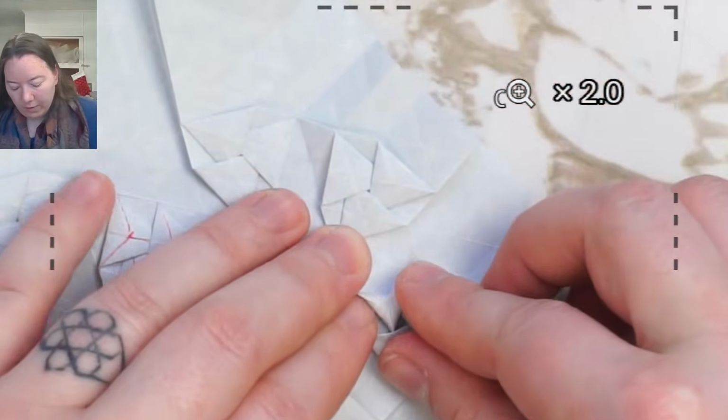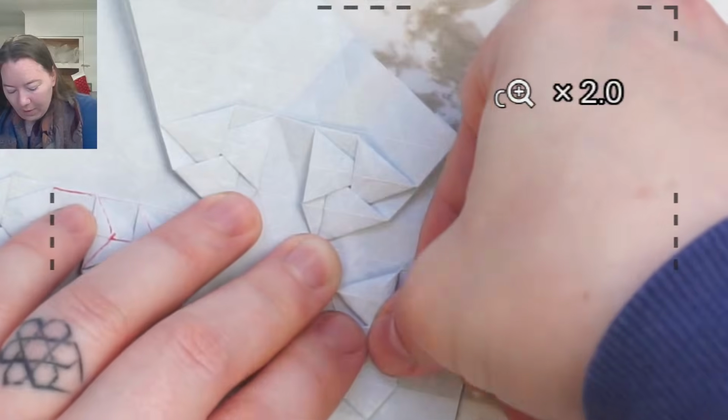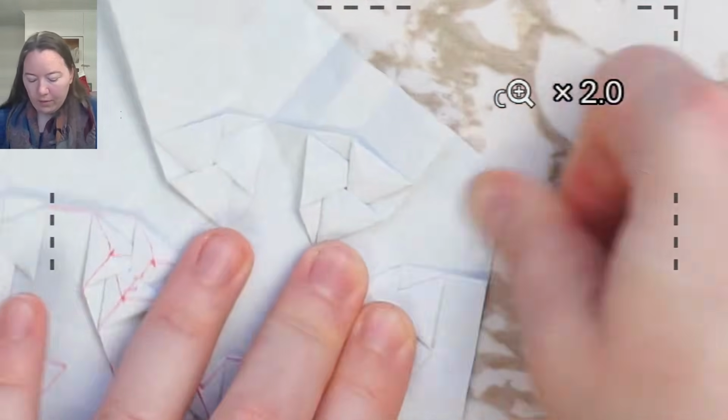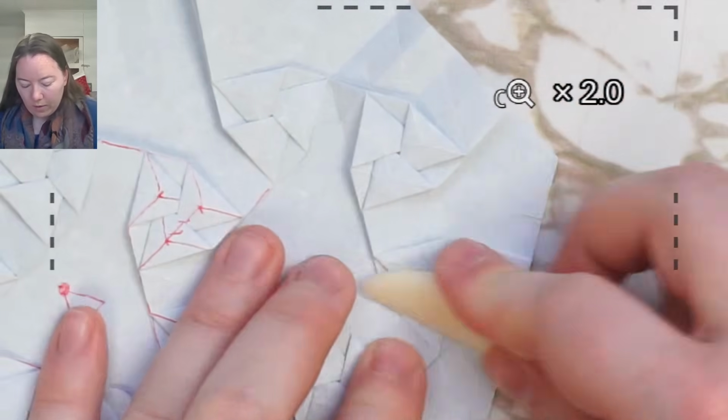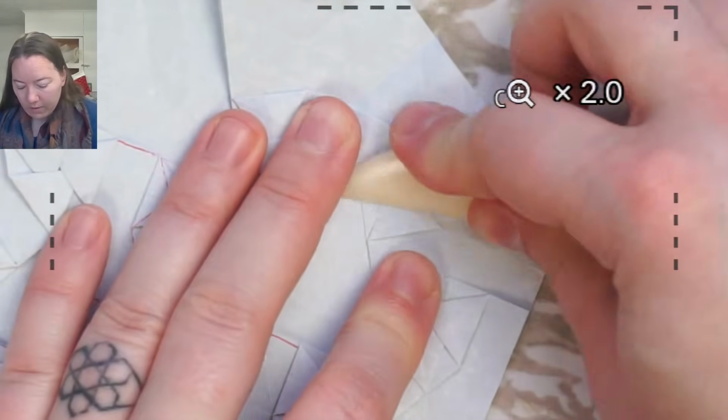And Erla has confirmed in the chat that printer paper was more difficult to use. So he's going to try it next time with Skytone.